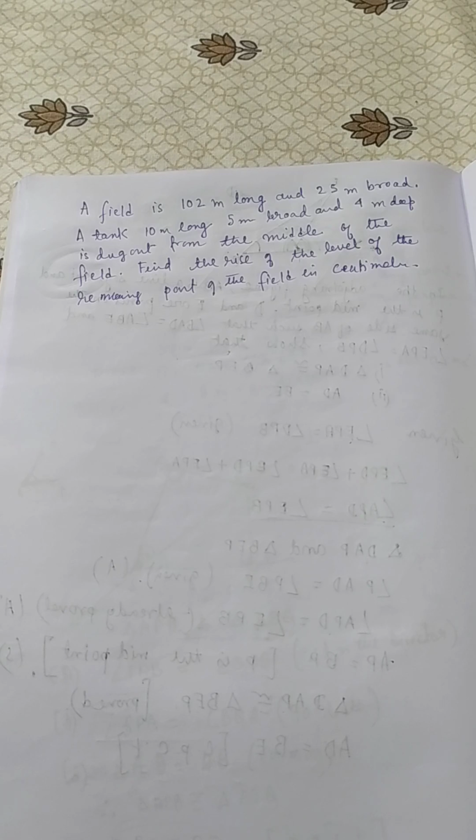As you all know, in the last two videos I have discussed some numericals of the surface area and volume chapter. In the first video of this part I discussed the formulas. In the last video I discussed some interesting and important numericals of this chapter. Today also, a very important numerical which many times comes in different types of school level questions and even in some competitive exams also.